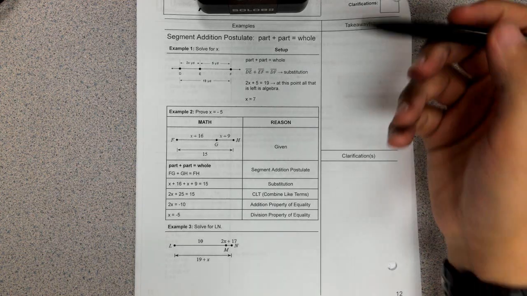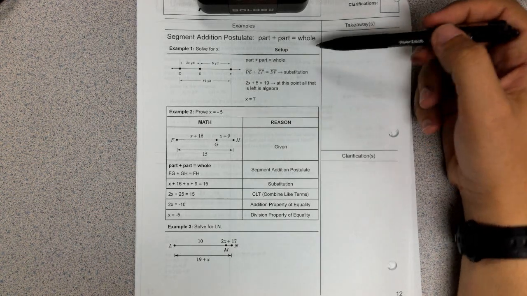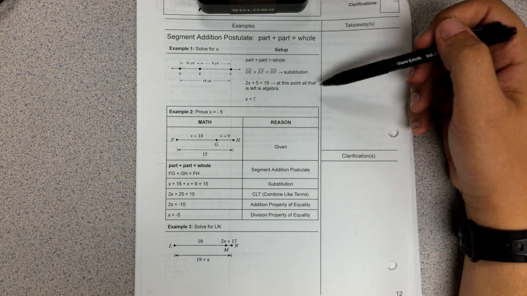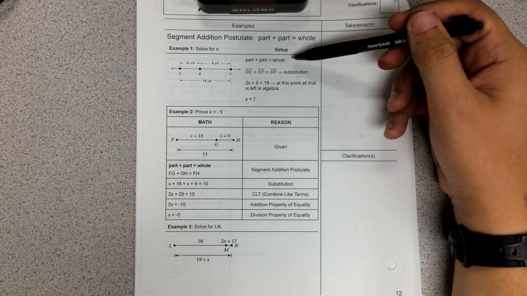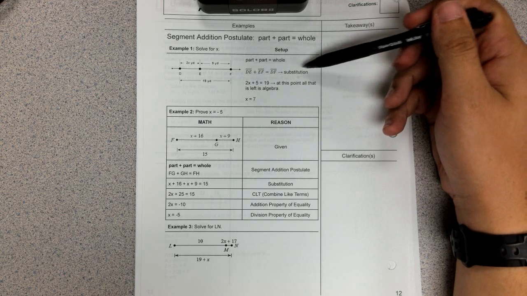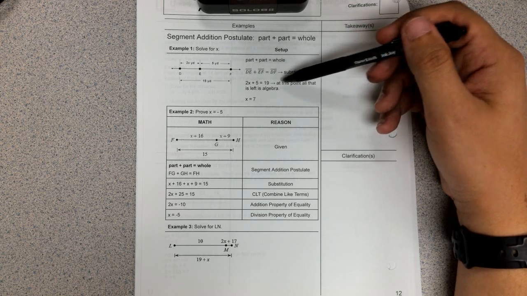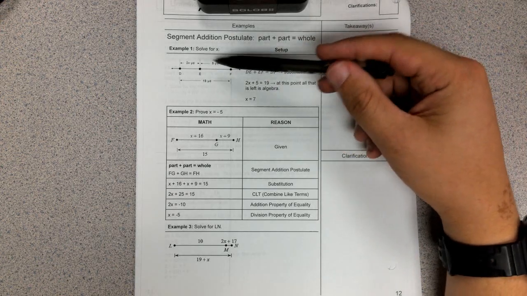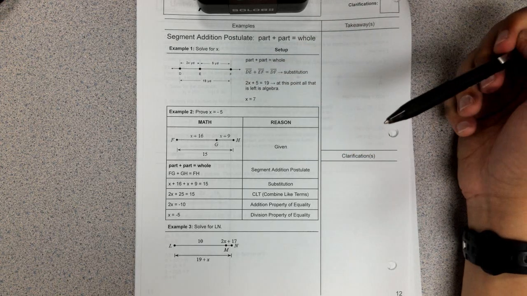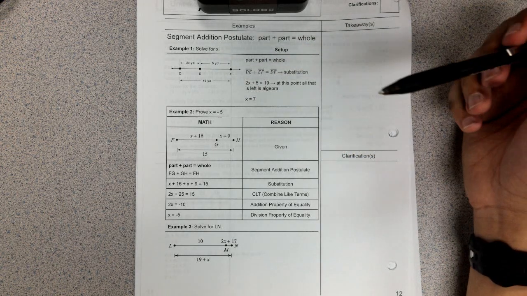So the first thing you should notice is that we gave you a fully worked out problem that tells you the steps. So we have part plus part equals whole. Then your next step would be to substitute stuff in and get 2x plus 5 equals 19, because I took the two parts, added them together to get 19, and algebra your way into x equals 7.